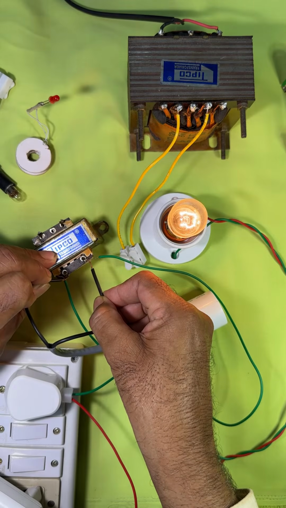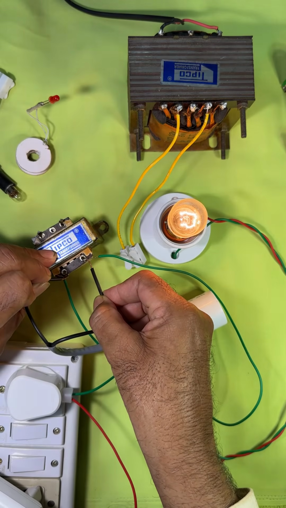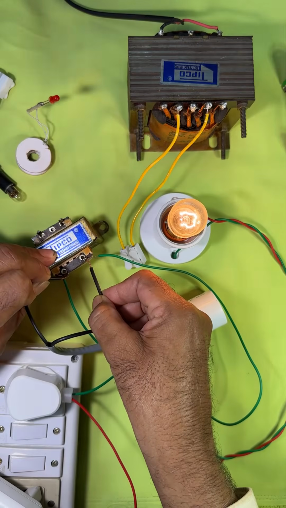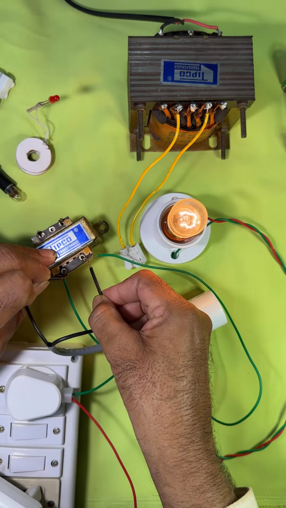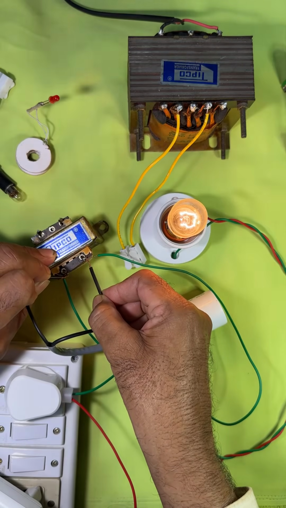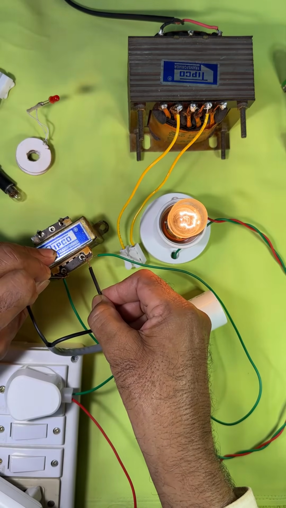You could see the capacitor is a friend of alternating current, and the inductor rather is an enemy to alternating current. It strongly opposes the flow of alternating current.